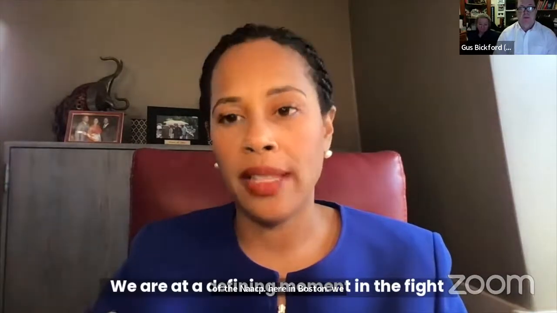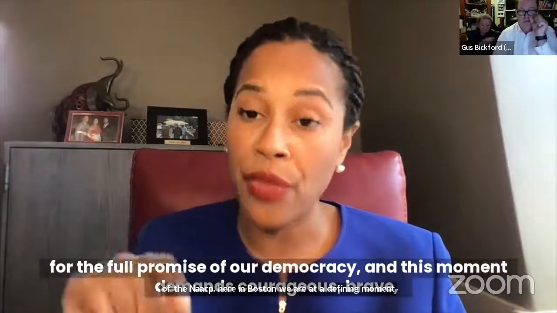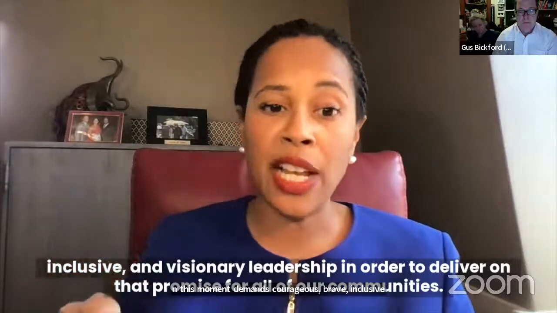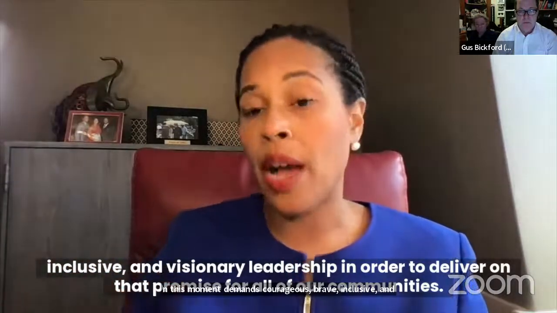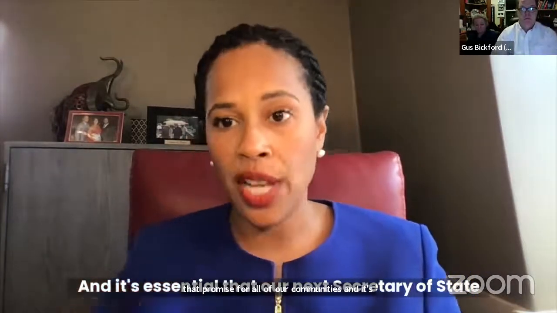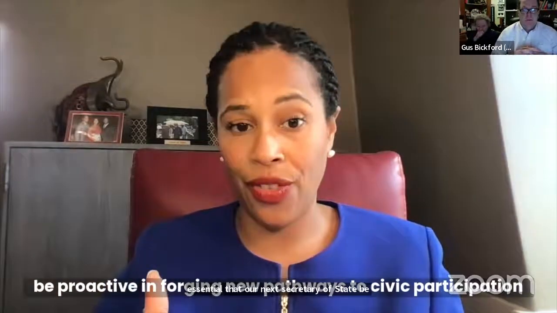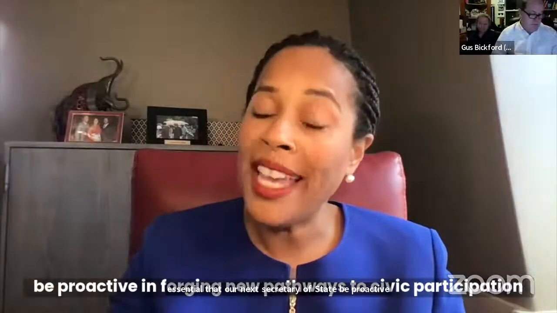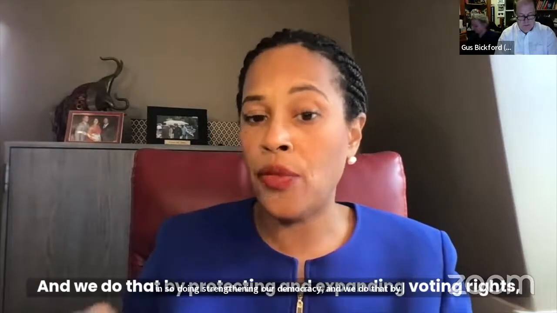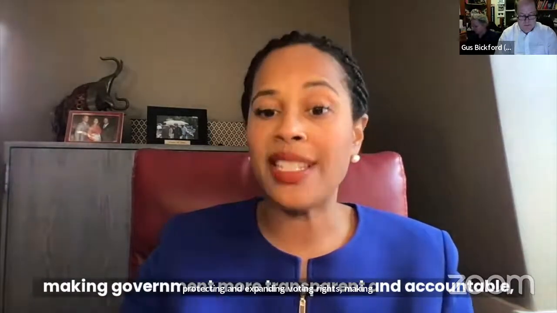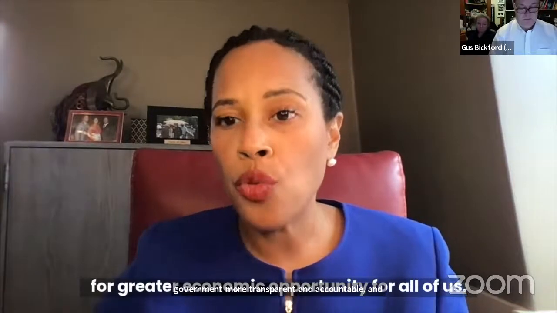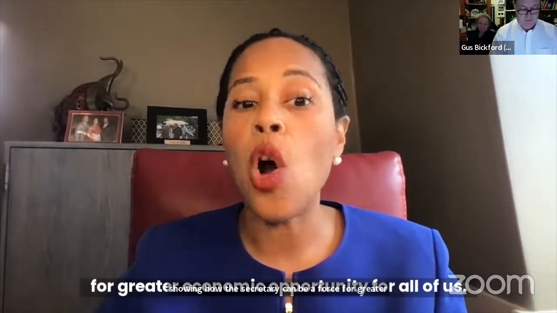We are at a defining moment in the fight for the full promise of our democracy, and this moment demands courageous, brave, inclusive, and visionary leadership in order to deliver on that promise for all of our communities. It's essential that our next Secretary of State be proactive in forging new pathways to civic participation and, in so doing, strengthening our democracy. And we do that by protecting and expanding voting rights, making government more transparent and accountable, and showing how the Secretary can be a force for greater economic opportunity for all of us.